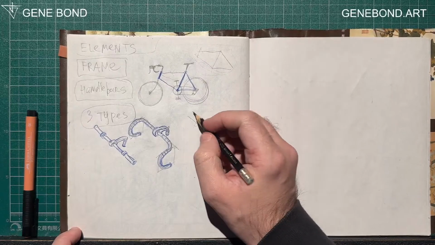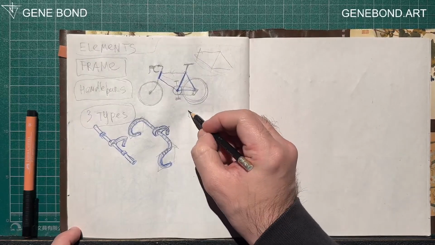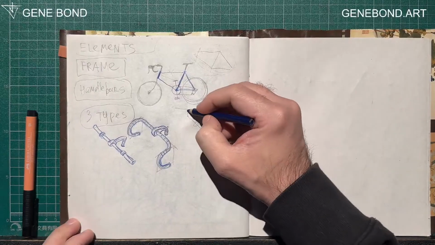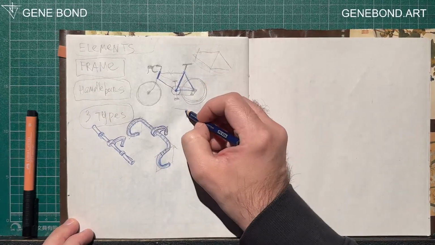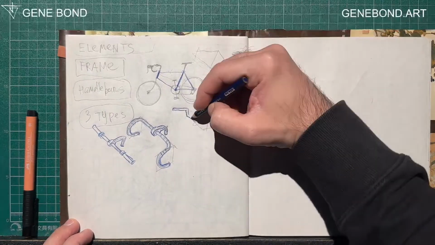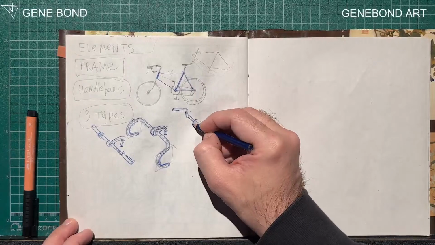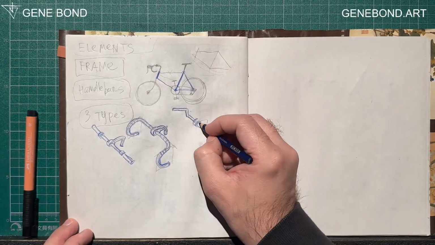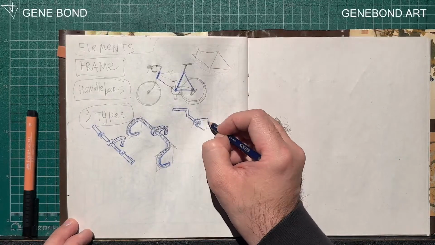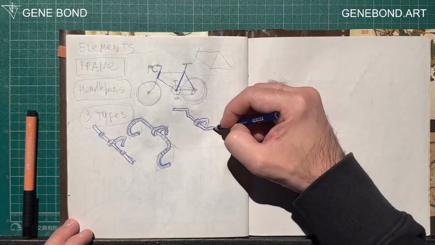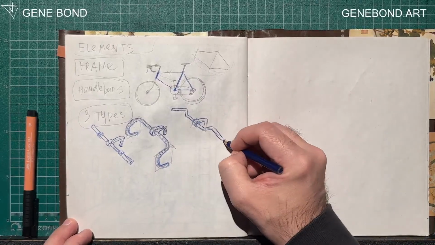And the other one is like this. So these are the three most common types.